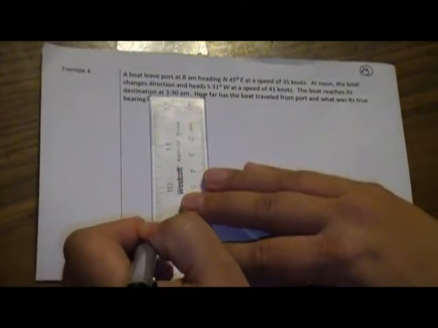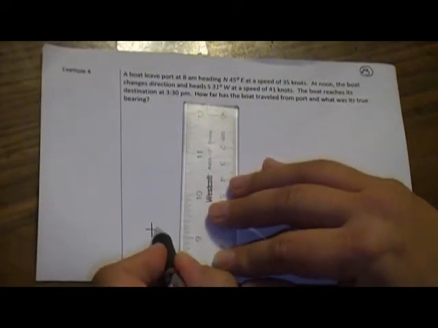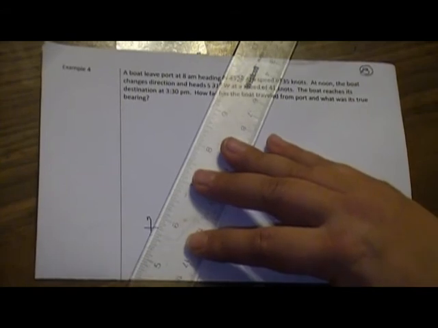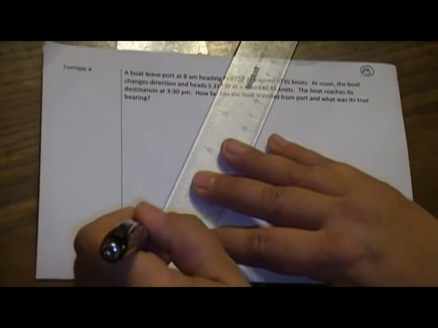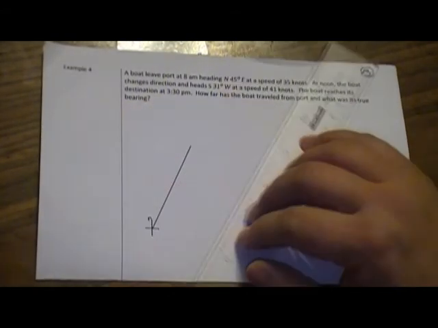All right, so let's draw our picture. Let's start with our compass point, where this is north. And I'm going to go northeast at 45 degrees. Let me make sure I get it right.